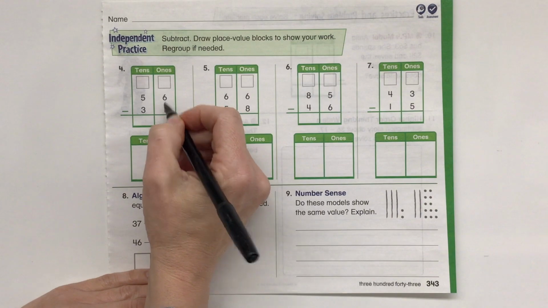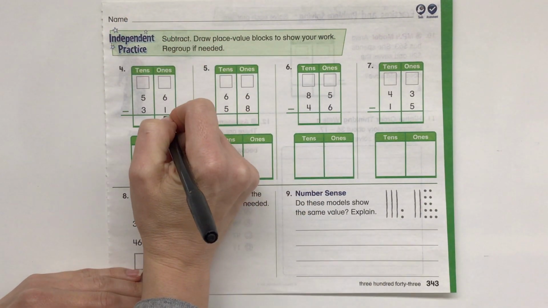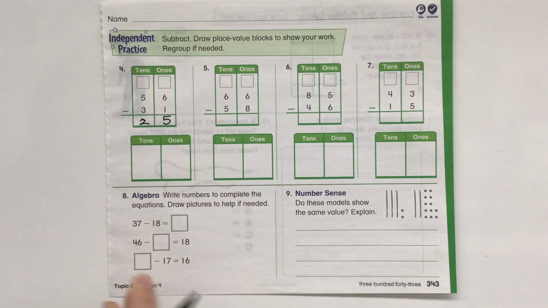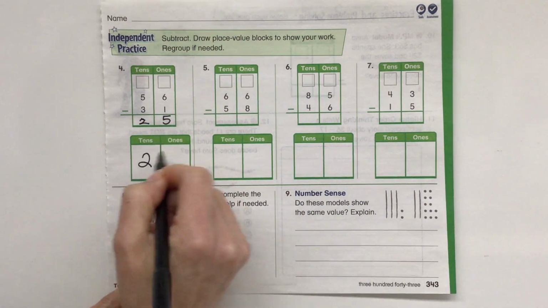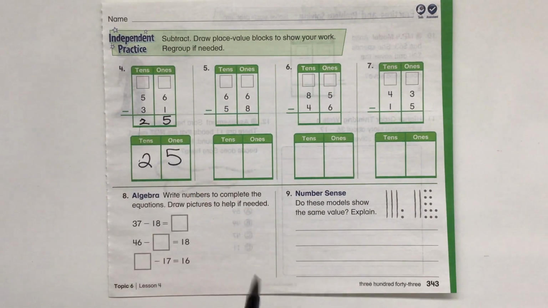All right. 6 minus 1. Look, I don't have to regroup. 6 minus 1 is 5. 5 minus 3 is 2. So we didn't need to regroup on that one. So we have a sum of 25. I'm sorry, not a sum, a difference because we're subtracting.